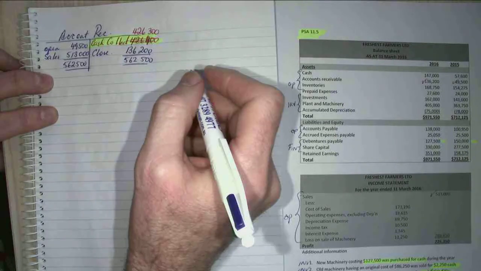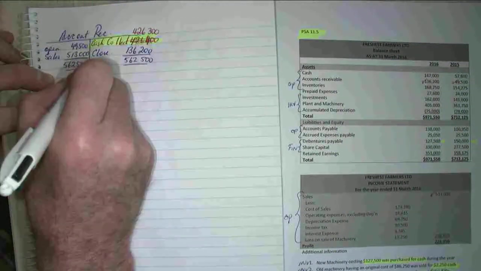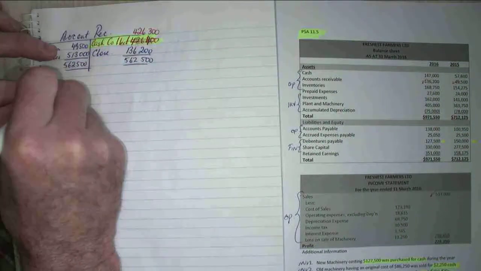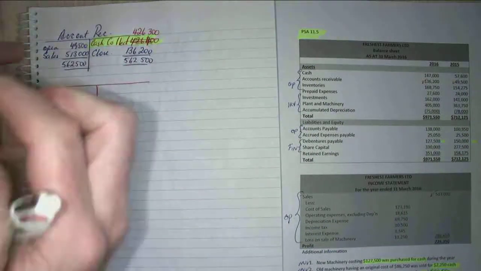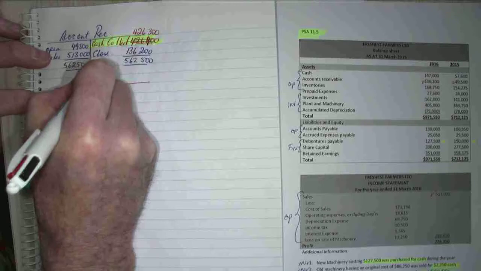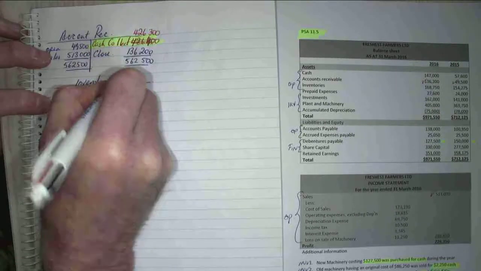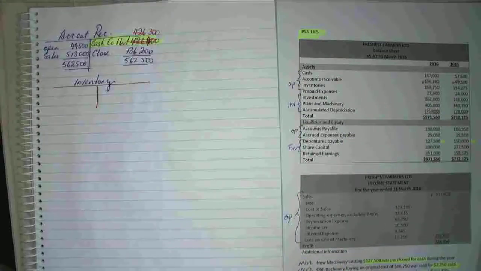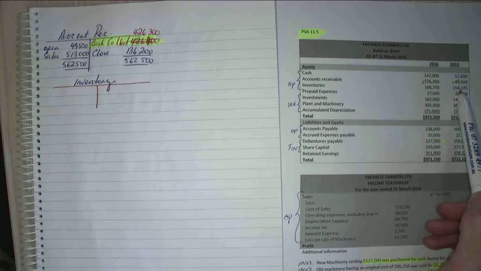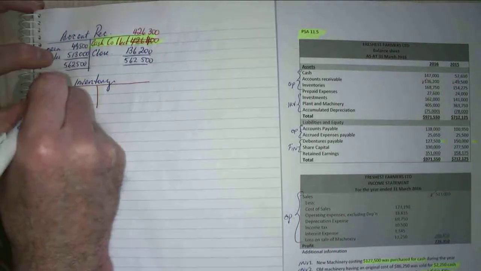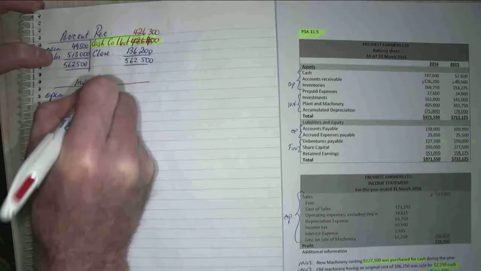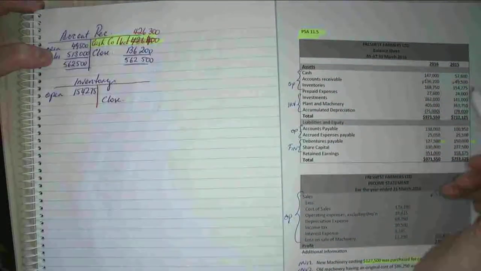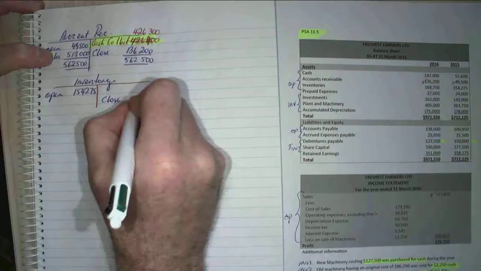Next thing I'm going to do is my inventory. So my inventory account, and this is a two-step process because I'm going to try and work out my purchases. So my inventory started with an opening balance of 154,275, and I had a closing balance of 168,750.